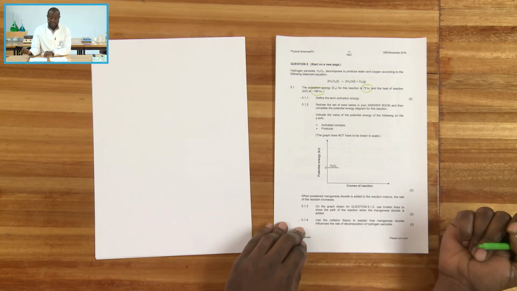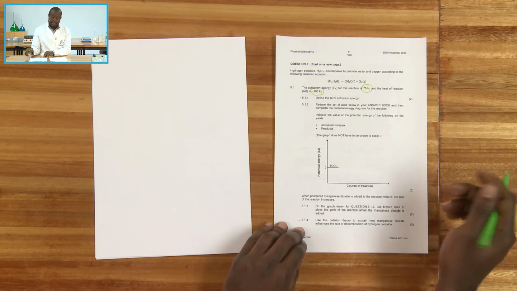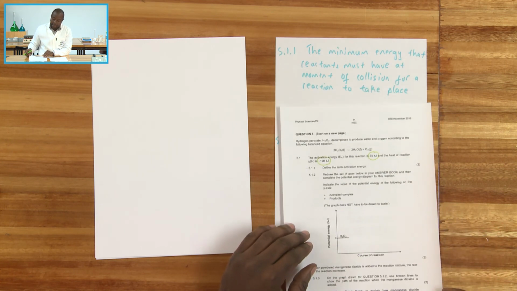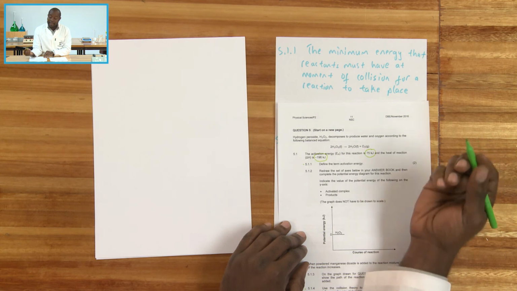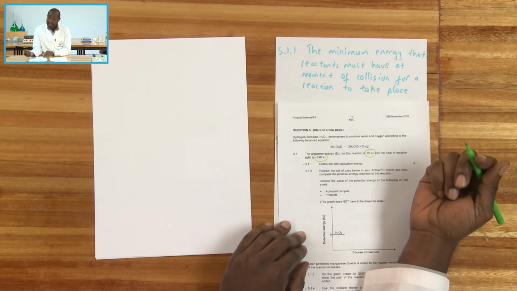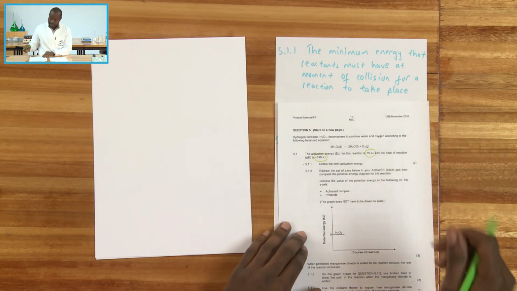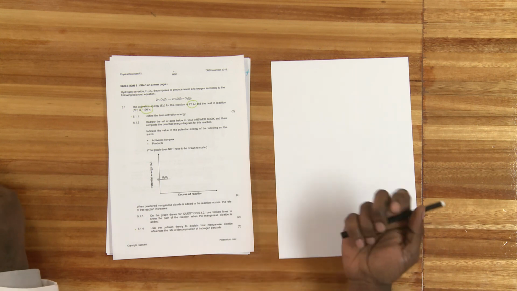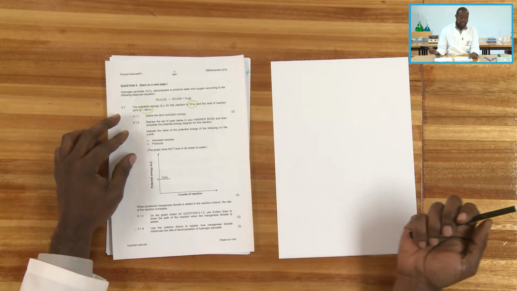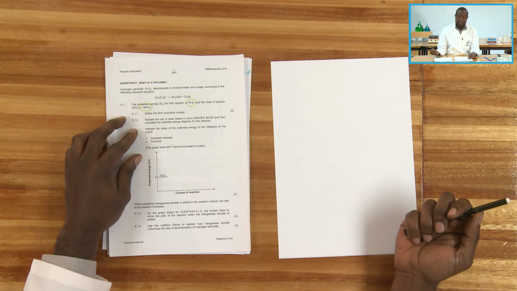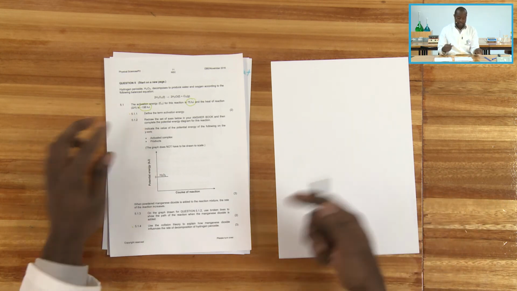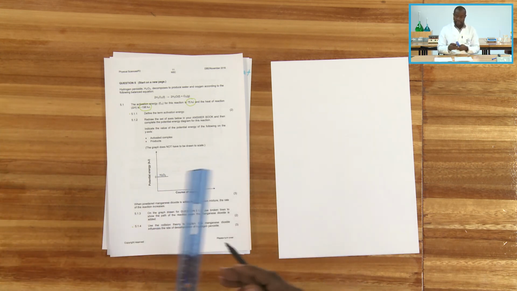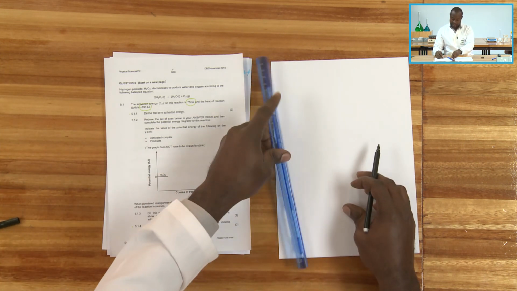The first question says define the term activation energy. So we have already defined this term, and we said that it is the minimum energy that reactants must have at the moment of collision for a reaction to take place. Then question 5.1.2 says redraw the set of axes below in your answer book and then complete the potential energy diagram for this reaction. So we're simply going to redraw these axes that are already given in the question.